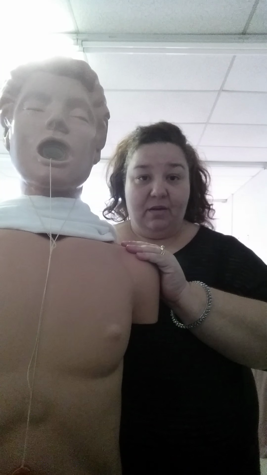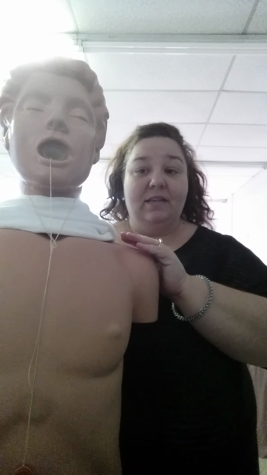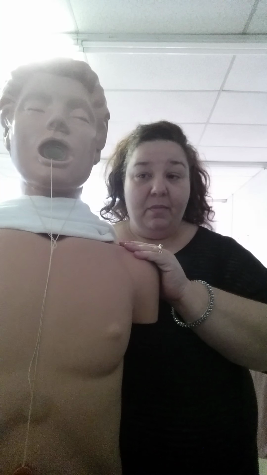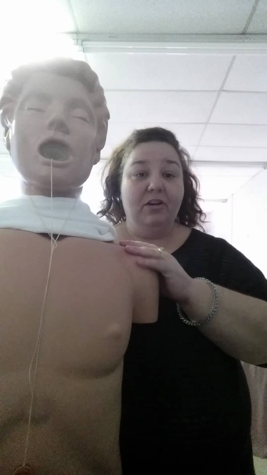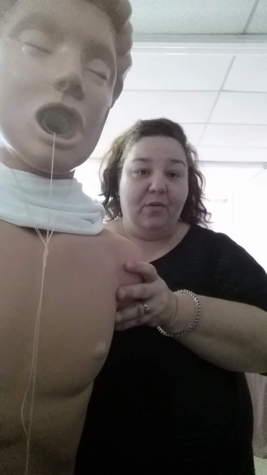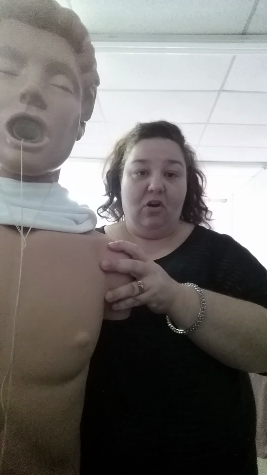All we can do with our victim who has a mild airway obstruction is stand by them, monitor them, and encourage them to cough. Encourage them to use gravity. So have them bend over at the waist and bend forward and cough as hard as they can.